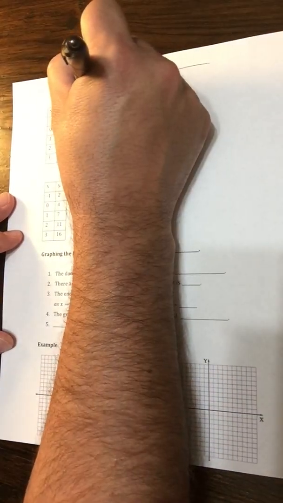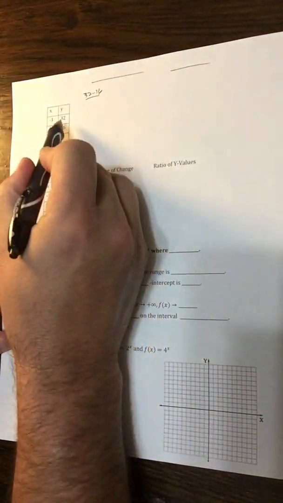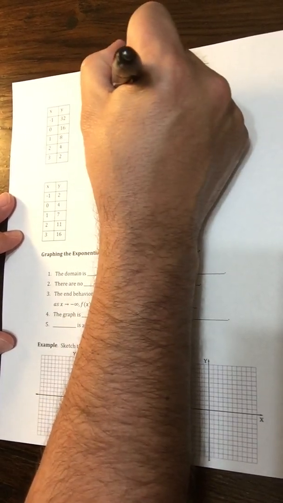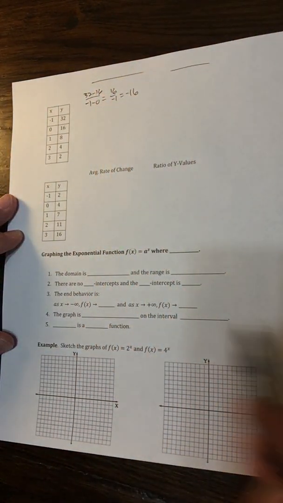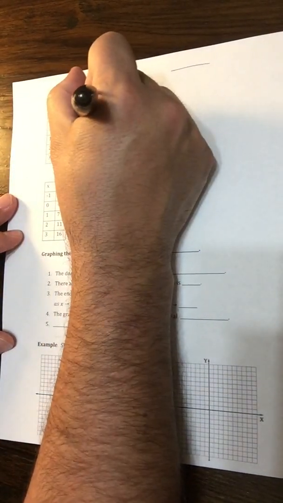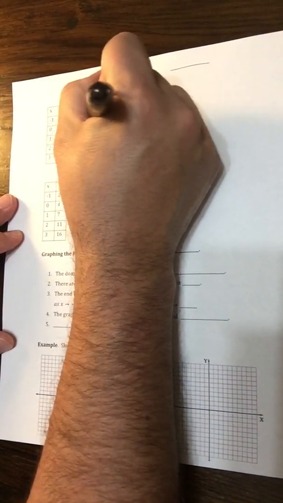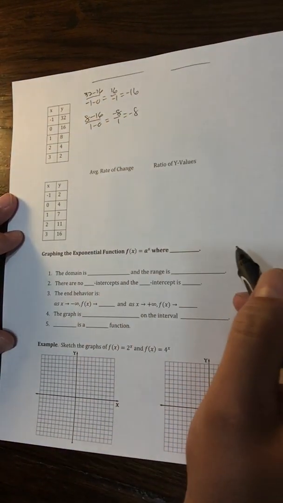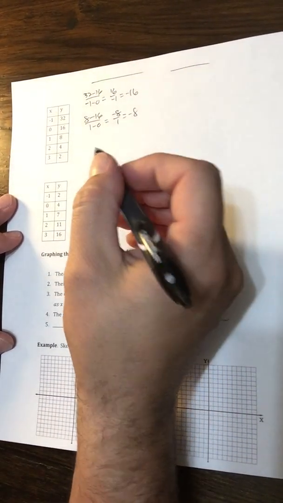I'm going to go 32 minus 16 over negative 1 minus 0. That's going to be 16 over negative 1. That's negative 16. Then for the next one, I'm going to go 8 minus 16 over 1 minus 0. That's negative 8 over 1. That's negative 8. I can tell this isn't going to work. I'll do one more just for funsies.